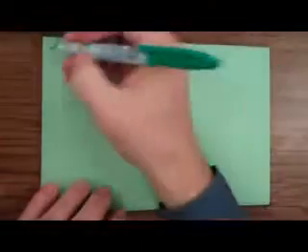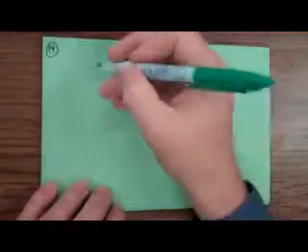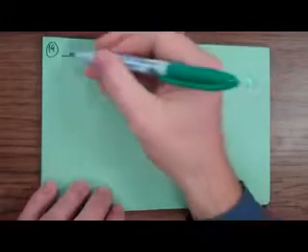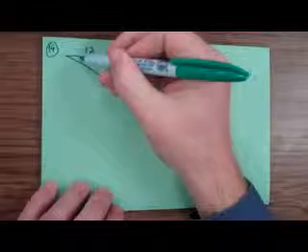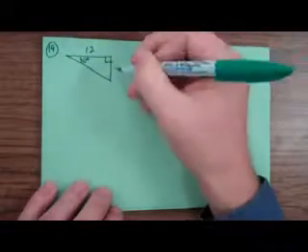Oh, let's look at 19. We've got this picture of a right triangle. This is 12, this is 30, and x and y.